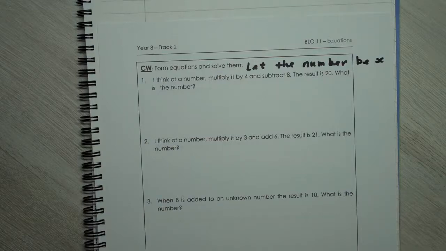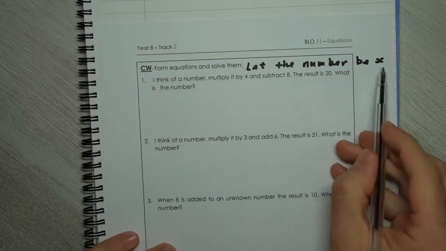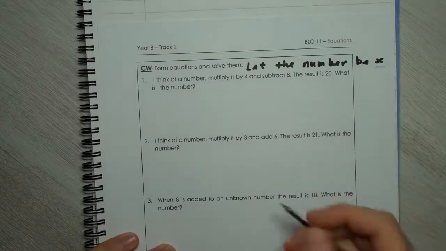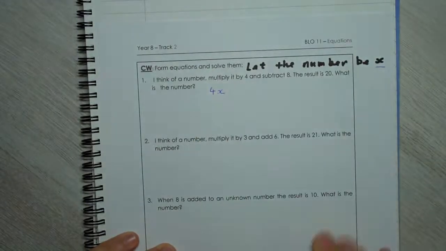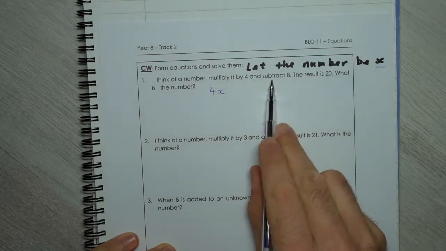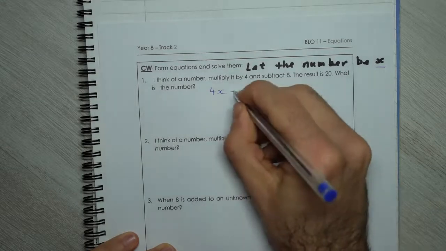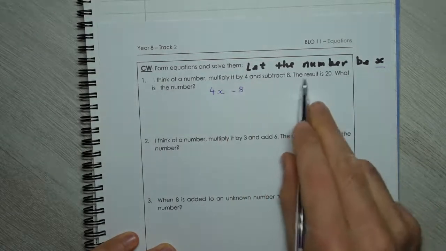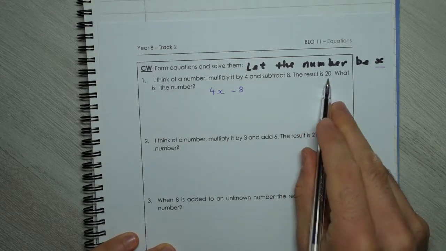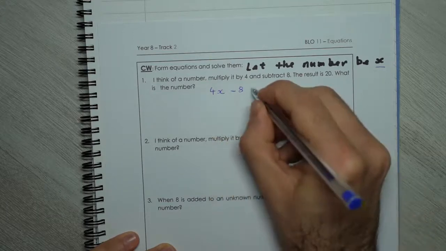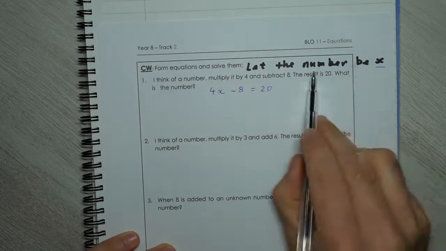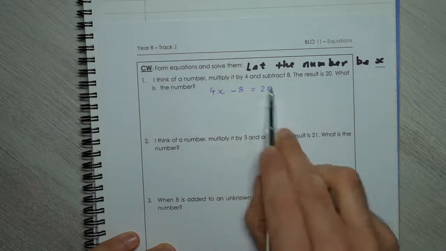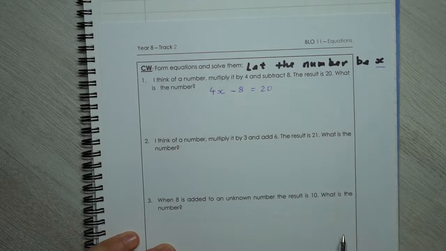We are going to multiply that number by 4. So when multiplying x by 4, we write it as 4x. Then we're going to subtract 8, so minus 8. The result, the answer, is equal to 20. So 4x minus 8 is equal to 20. What is the number? So we need to find the number, which is x. So we need to solve this equation to find x.